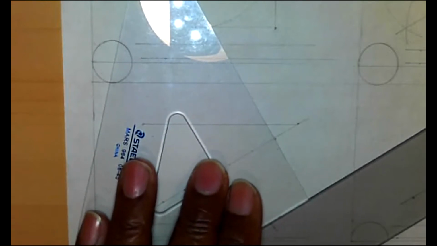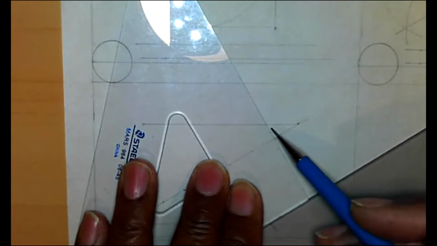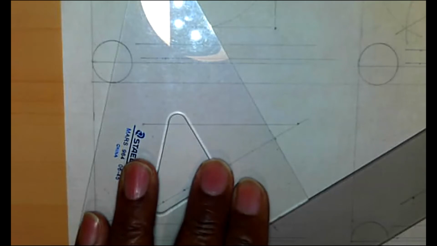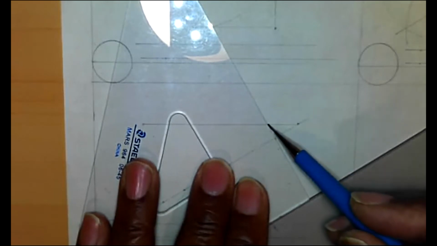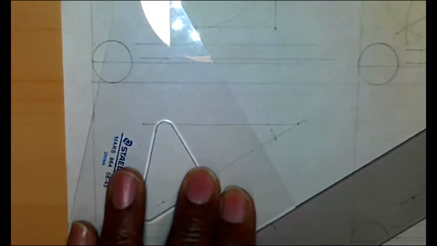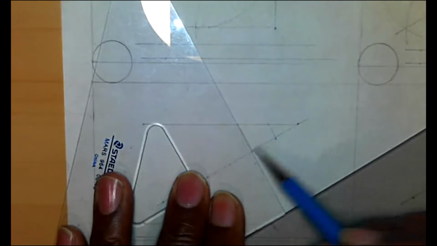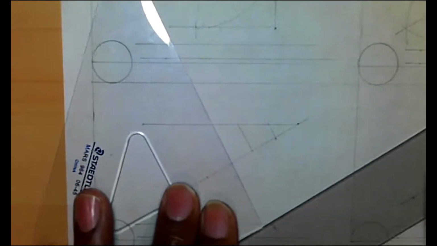So now I can project these lines up to AB, perpendicular to CB, right? There we go. I'm just going to draw that one. Perpendicular, slide it down. Perpendicular, slide it down.